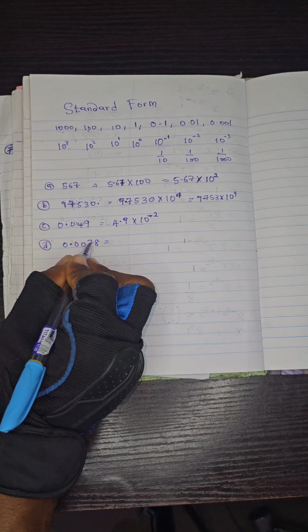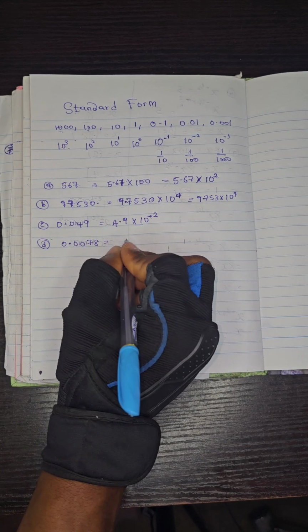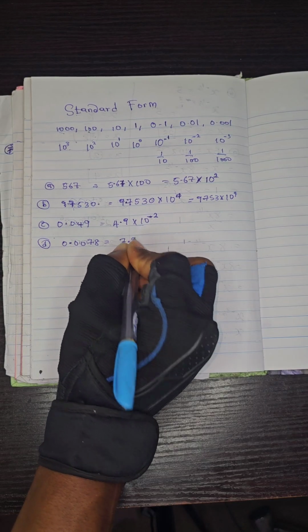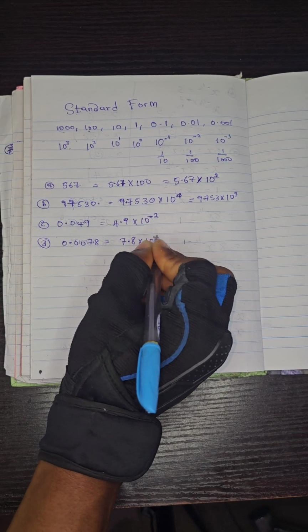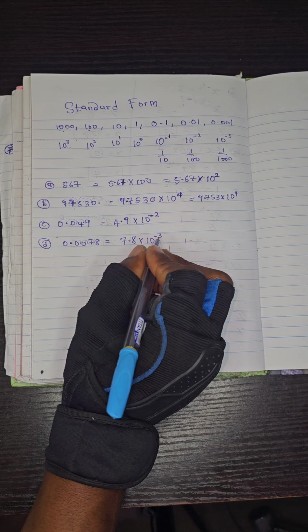So we'll count till you get the first whole number. This is the first whole number. So 1, 2, 3. So it will be 7.8 times 10 raised to power minus 3. The number of times you count is the power of the 10.